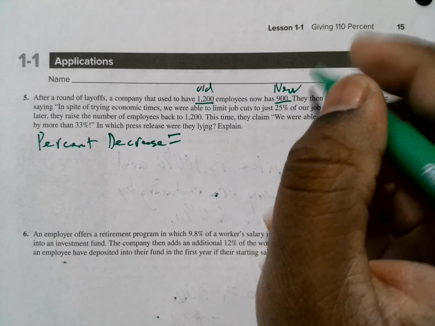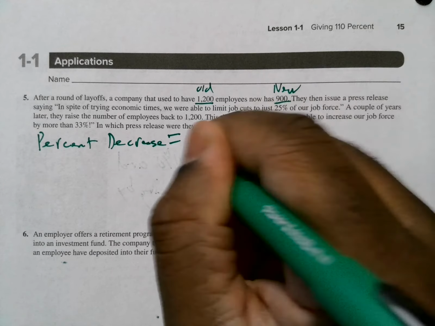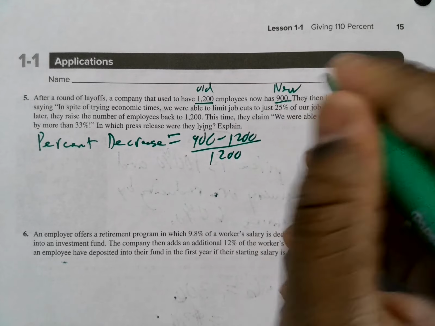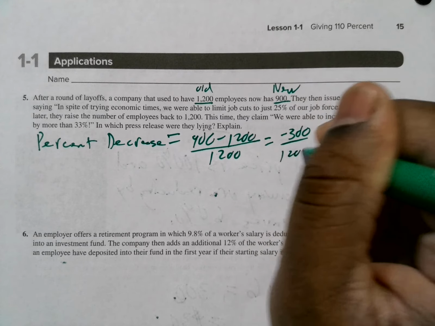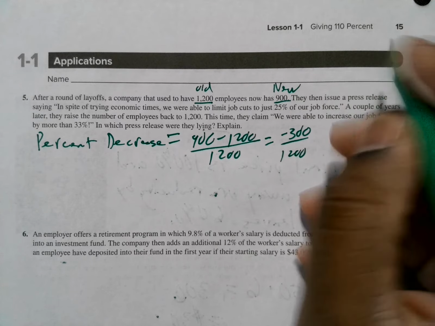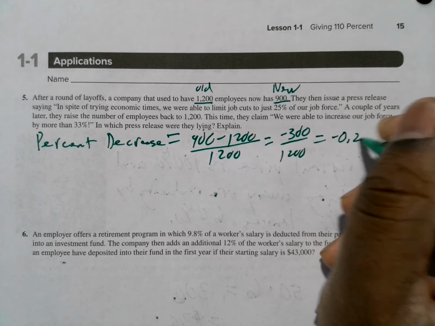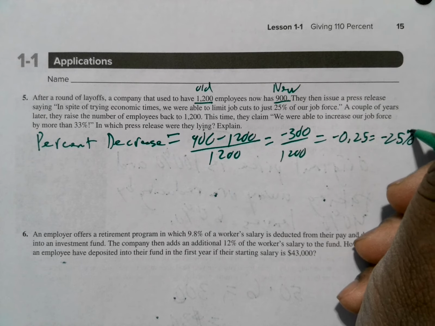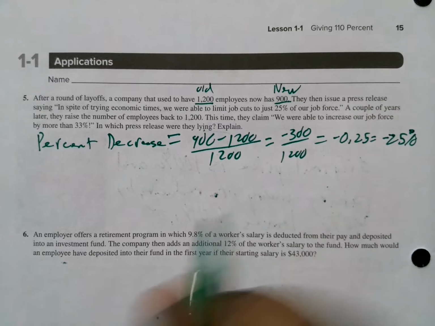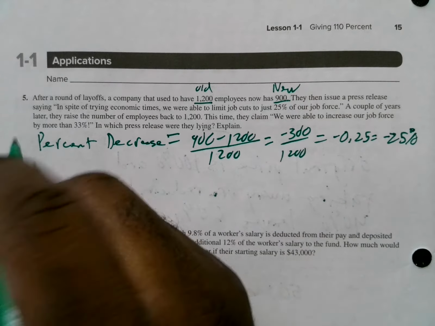So it'll be the new minus the old divided by the old, to give us a negative 300 over 1,200, which, when you put in your calculator, will give you a negative 0.25, which is a negative 25%. So that means that the workforce went down 25%, so they were telling the truth there.